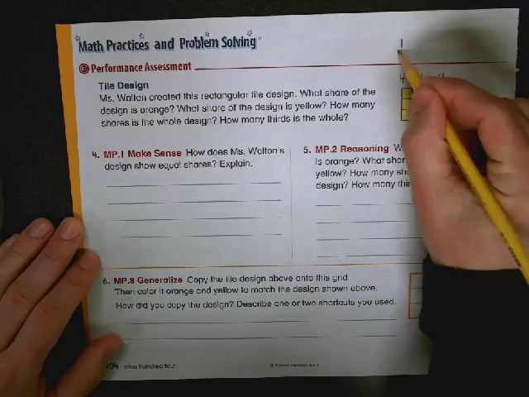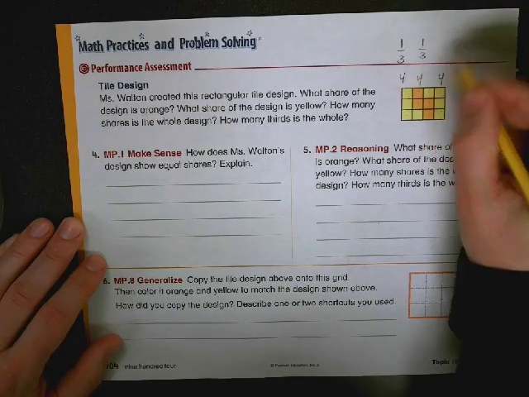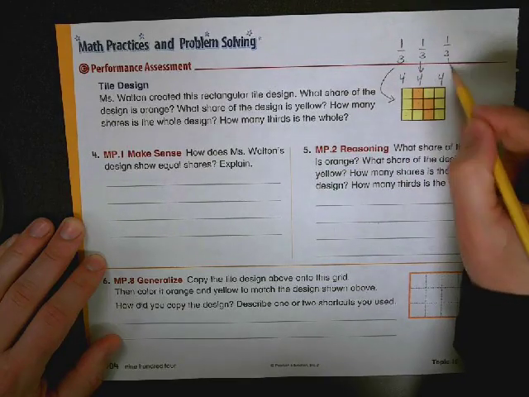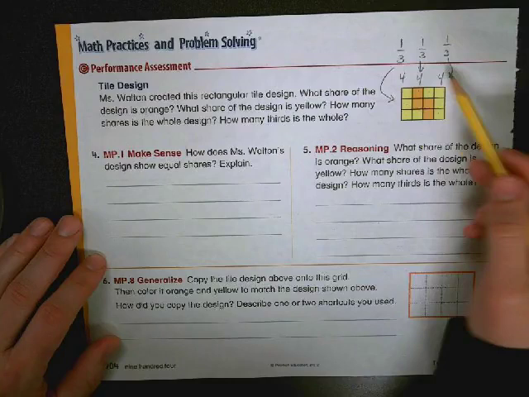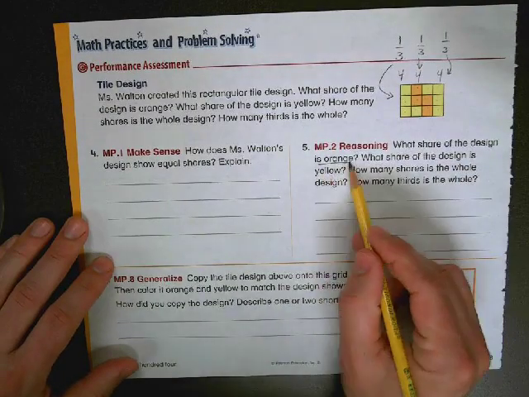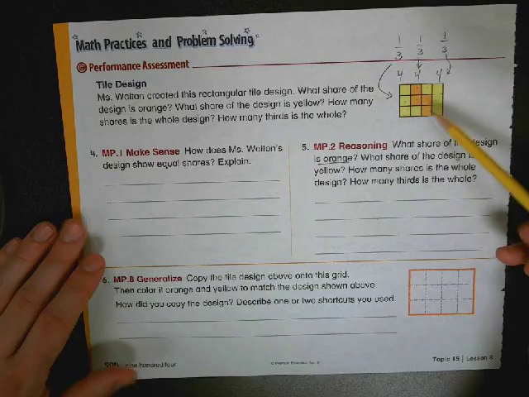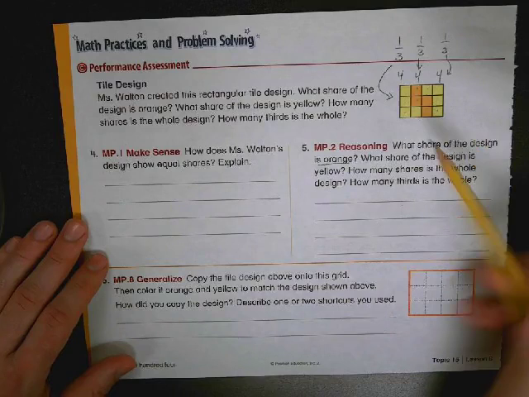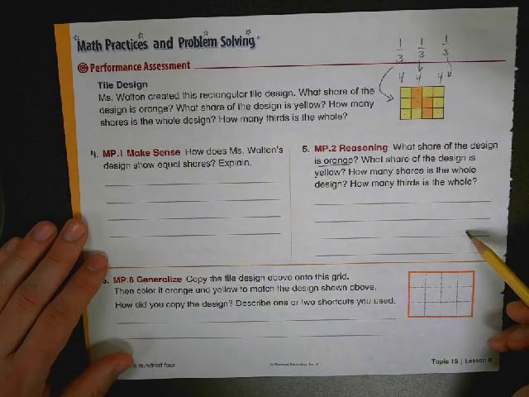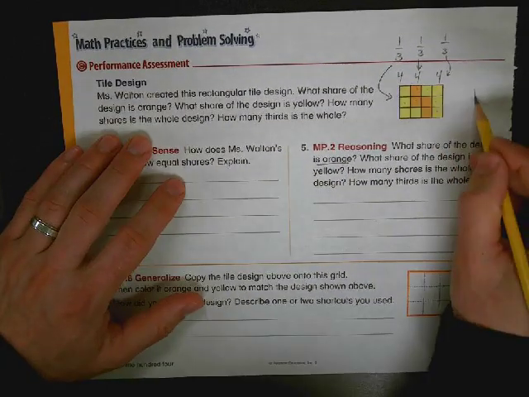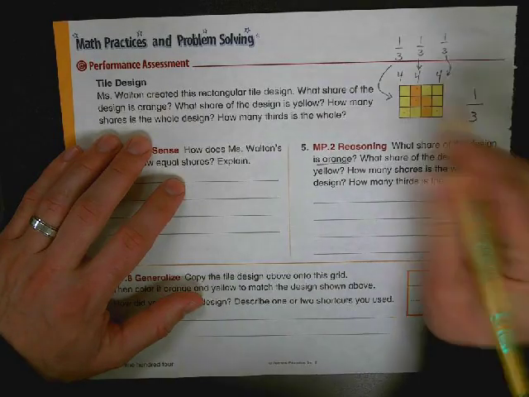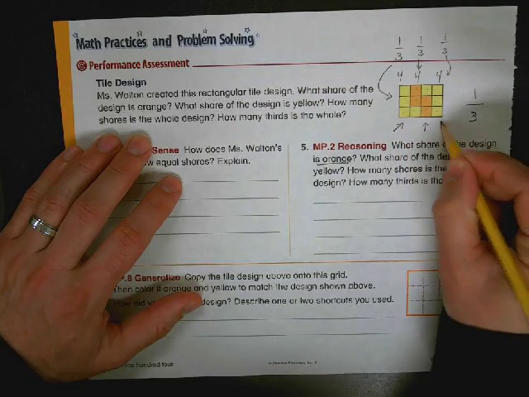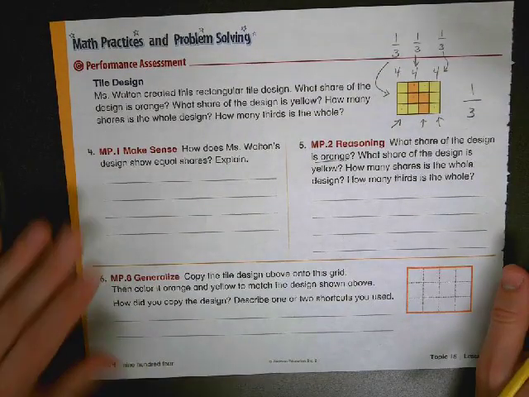So this is a third, this is a third, and this is a third. You have a third here in the orange, and a third here in the other yellow. So there's two. So when it says what share of the design is orange, how much of the share is orange? If this is thirds, this is a third of the squares, a third of the squares, and a third of the squares. What share of the design is orange? When you're writing fractions, this is 1 out of 3 shares. There's 3 shares. Think of it as like a piece of pie. That's a piece of pie, this is a piece of pie, and this is a piece of pie. Or 3 Legos that build a square.